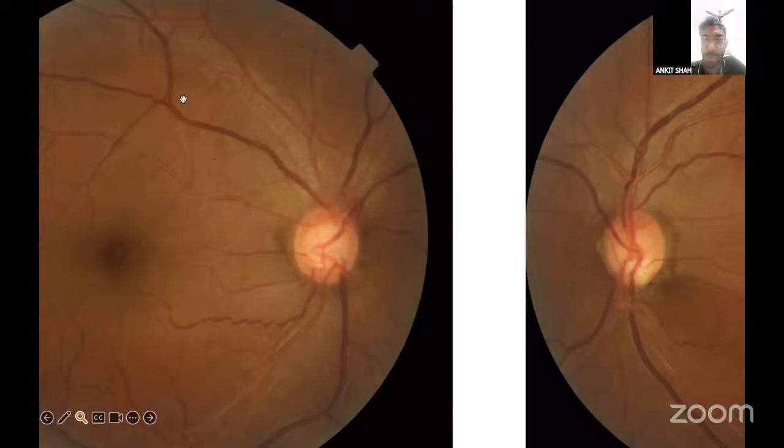Sir, compared to macula, it is still brighter.